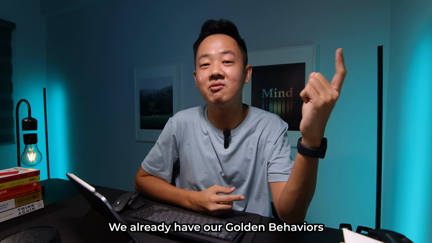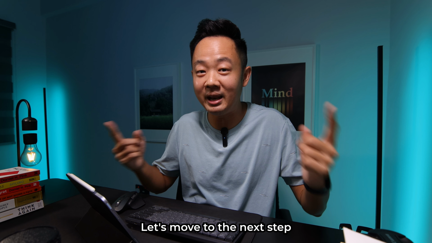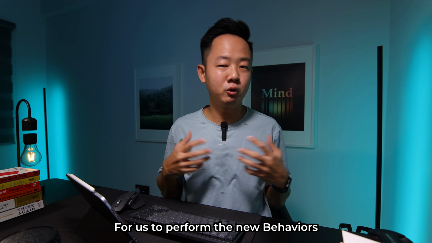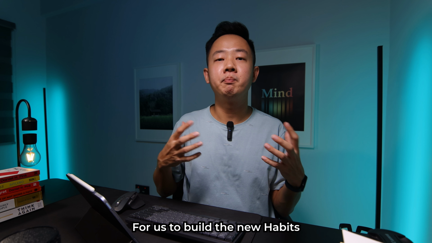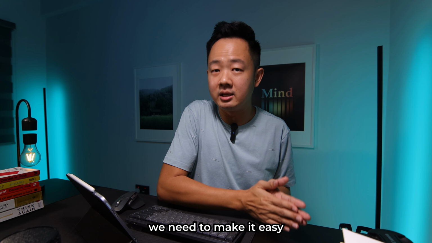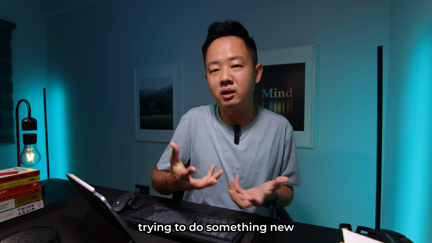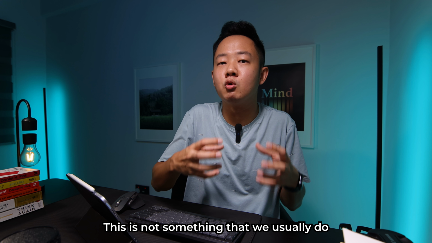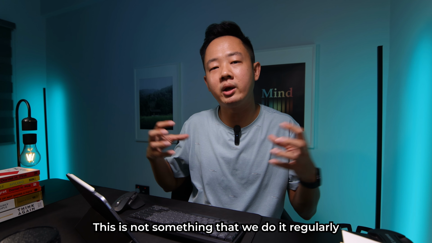Okay, now, we already have our golden behaviors. Let's move to the next step. Step number 4, start tiny. For us to perform new behaviors, for us to build new habits, we need to make it easy, because when we're trying to do something new, this is not something that we usually do, this is not something that we do regularly.